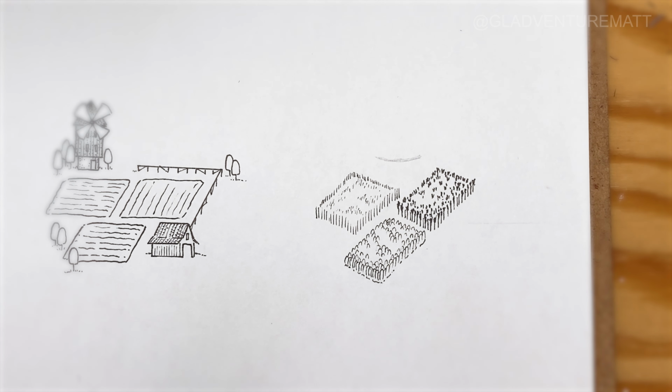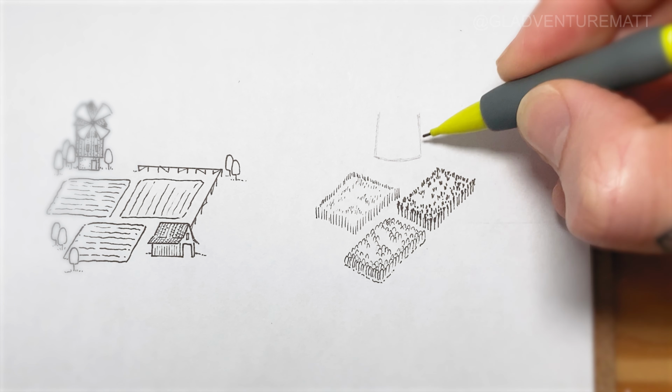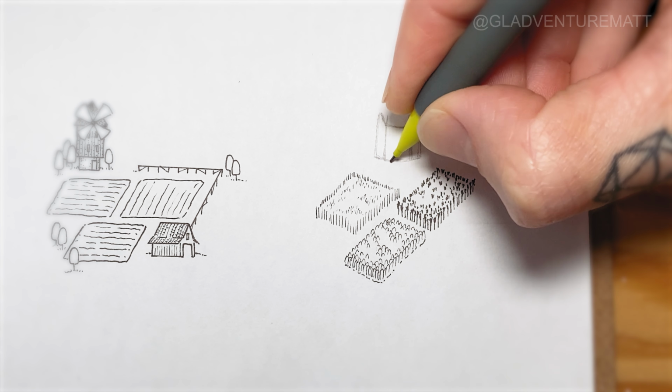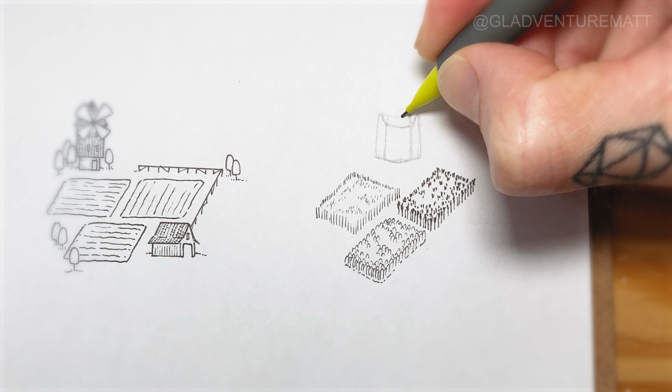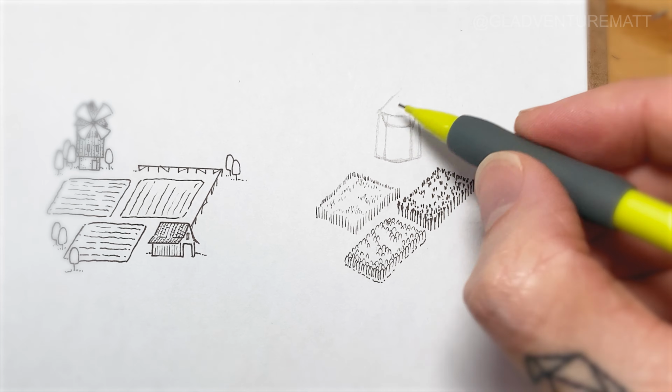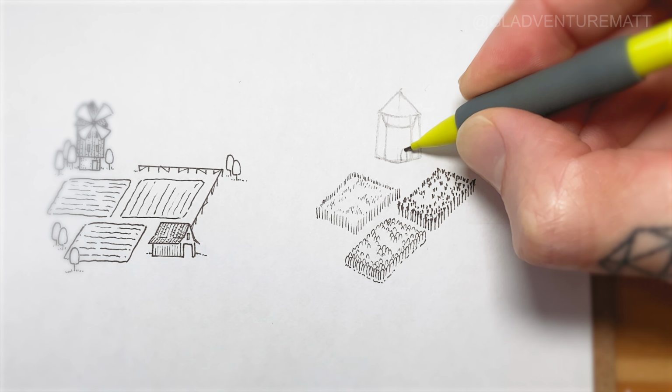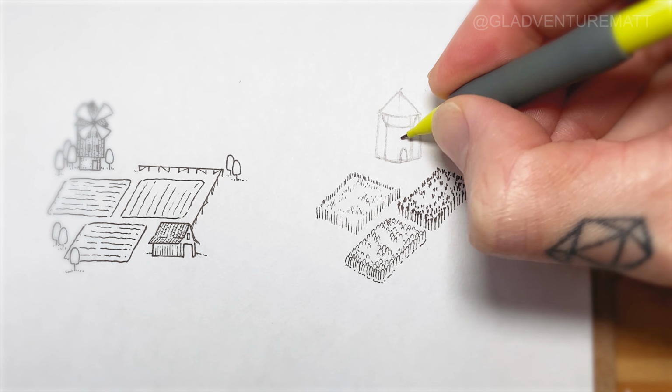Next, I'll move on to a more advanced windmill design by starting with that guideline. That's gonna be the width of the thickest portion of my windmill. Then I fill it in from there. I'm sort of going for like a stone tower look, where it tapers in, but then quickly juts back out again for the top level. Add in our off-center door and window.